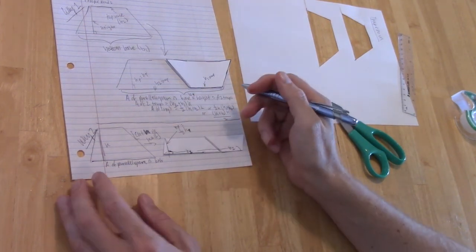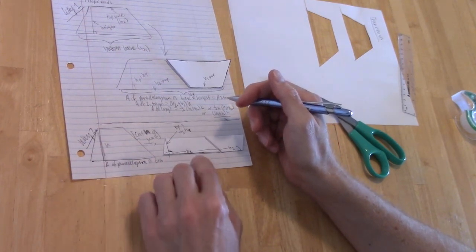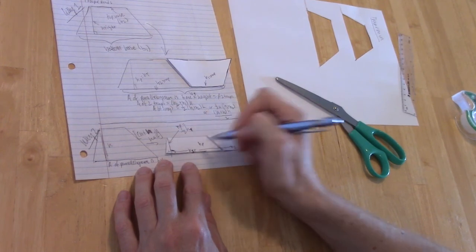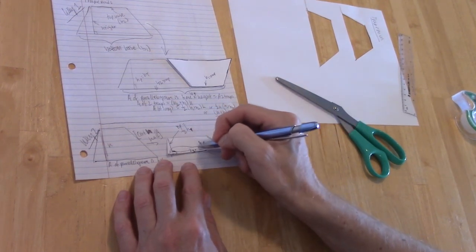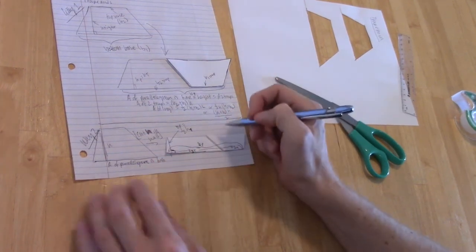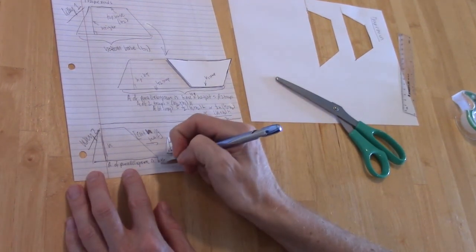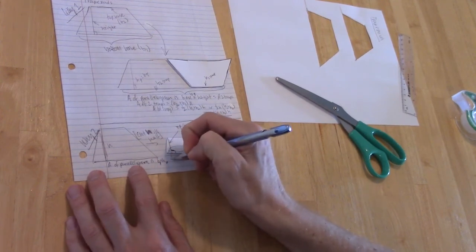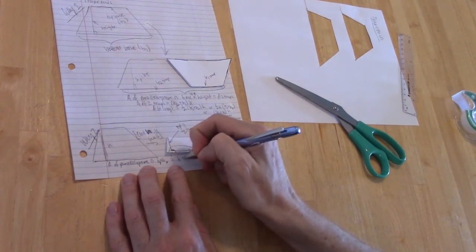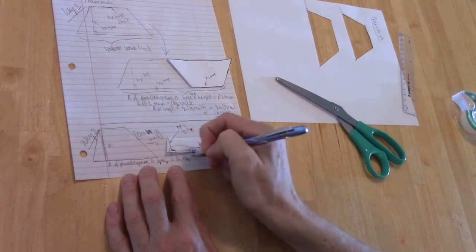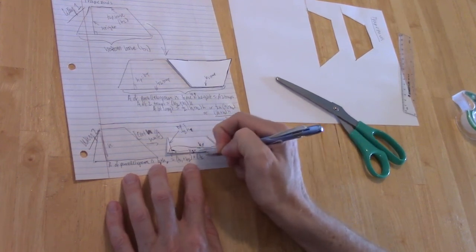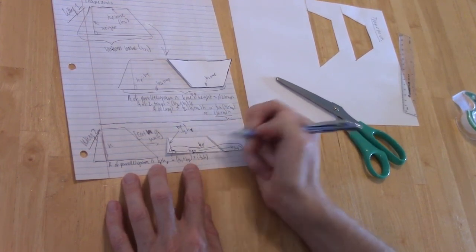Now the base of the parallelogram is base 1 plus base 2 of the trapezoid. So this is the whole base of the parallelogram right here. Okay, so the area of the parallelogram is the base of the parallelogram times the height of the parallelogram, which in terms of our trapezoid is (base 1 plus base 2) times half the height of the trapezoid.